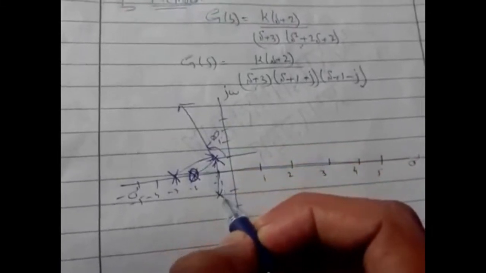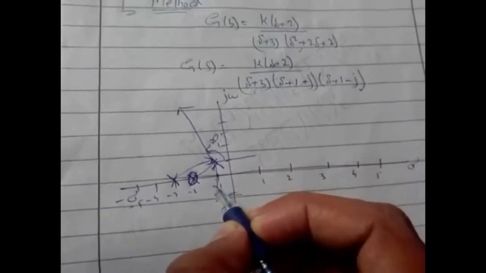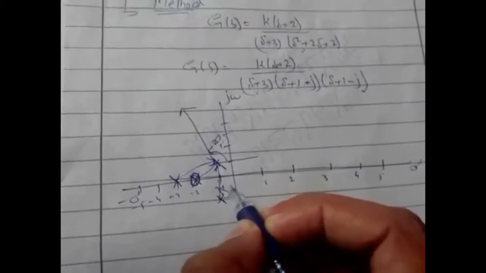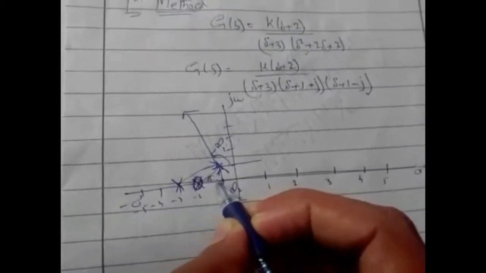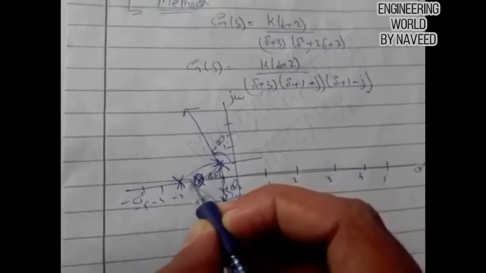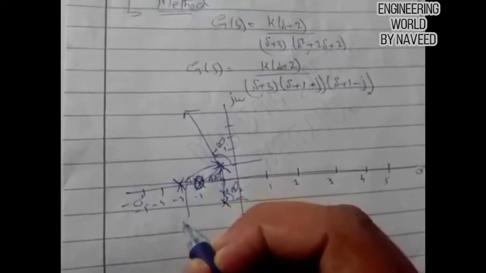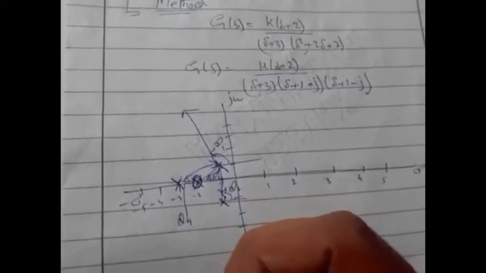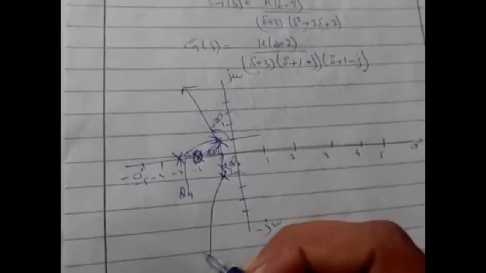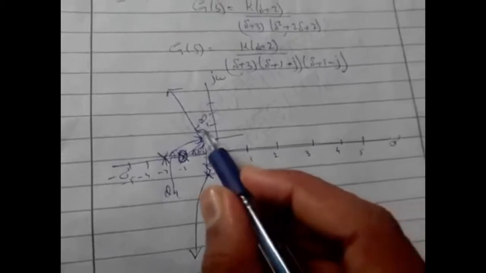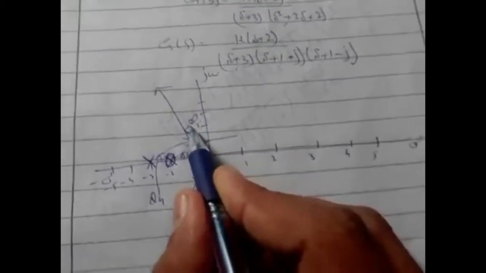This is theta 2, this is theta 3, and this is theta 4. So this is the angle of departure and we are interested in the angle of departure.